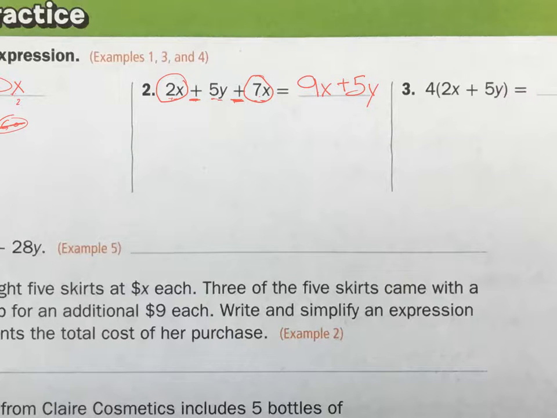And that's one way to simplify it, because these are like terms. Now, we can't say I'm going to add these two together and get 14xy, because that way looks like we're multiplying x and y together, when we're not. We're just multiplying that x by 9 and that y by 5. Never will these two be multiplied together. They're added.